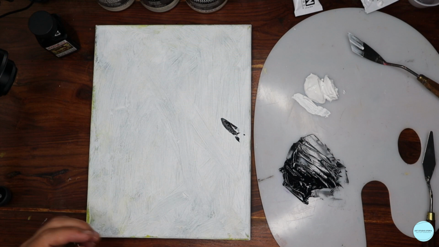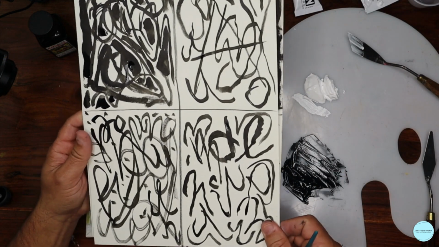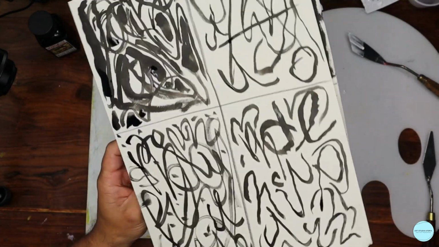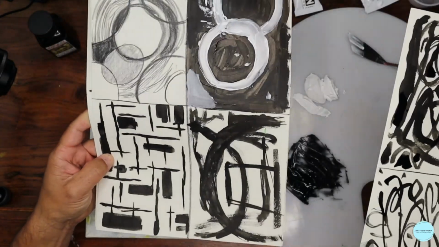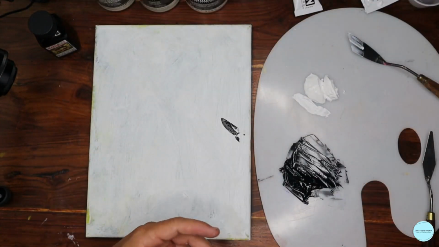So it's basically this one here, somewhere here. I should experiment and go somewhere more geometric. So it is open to you. It's your choice.